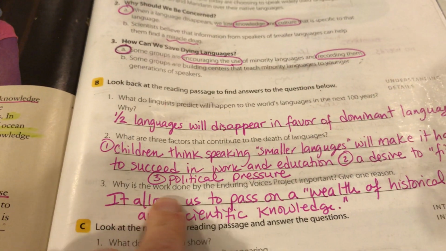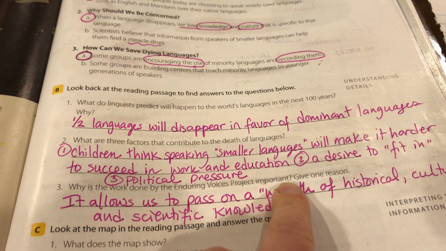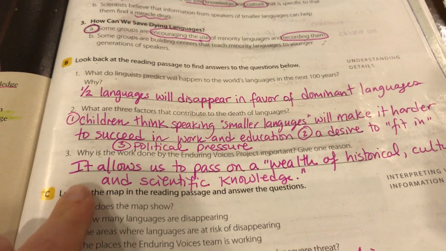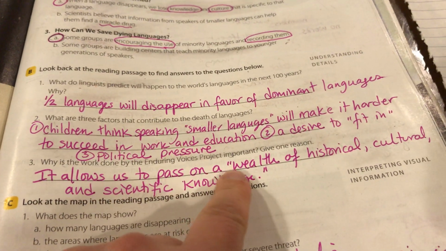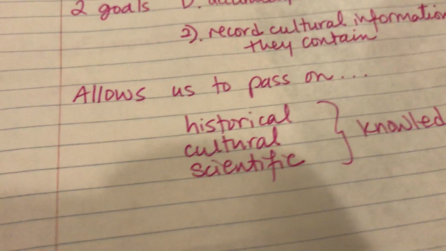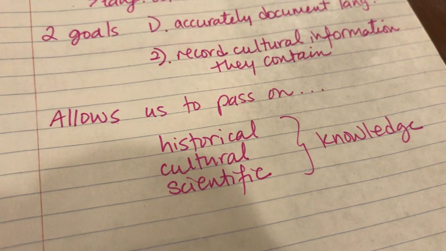Okay, and number 3, why is the work done by the Enduring Voices Project important? Give one reason. There's many reasons. I said it allows us to pass on a wealth of historical, cultural, and scientific knowledge to the next generation. And I have that in my notes right down the bottom here. This is where the notes come in handy because hopefully you have the main ideas there.